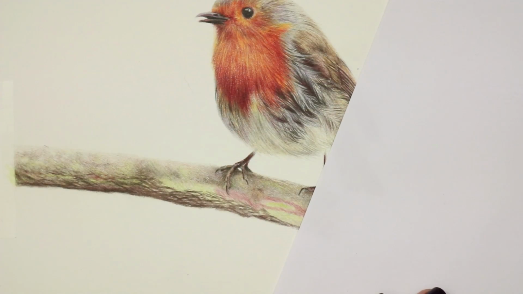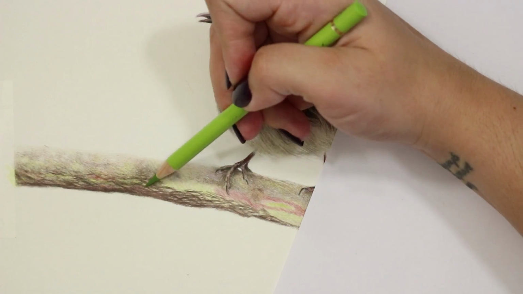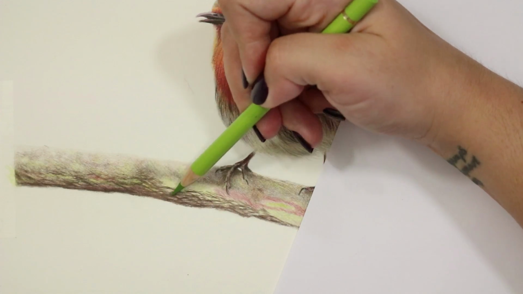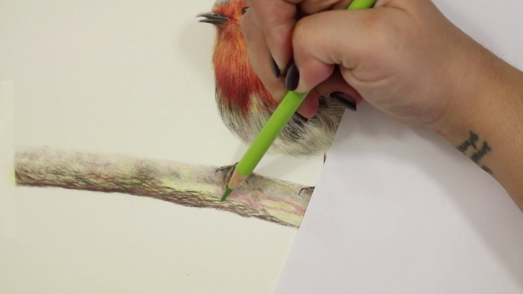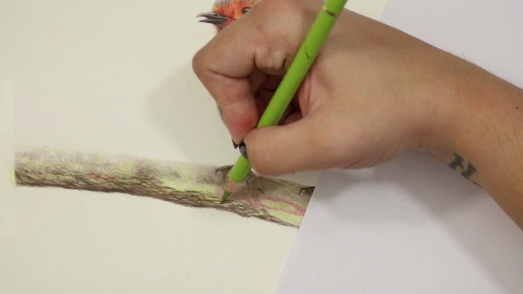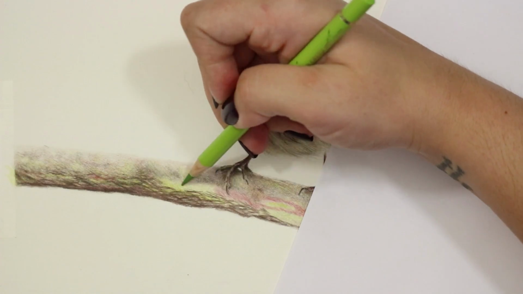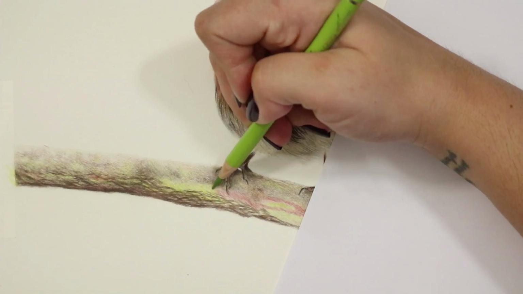Going to add some of the May green, shade that down in between, so you've got that sort of green bark area that really sticks out. And saturate the colour a little more through here as well.